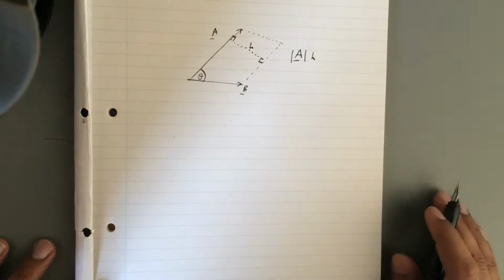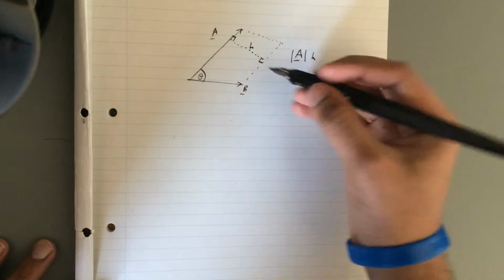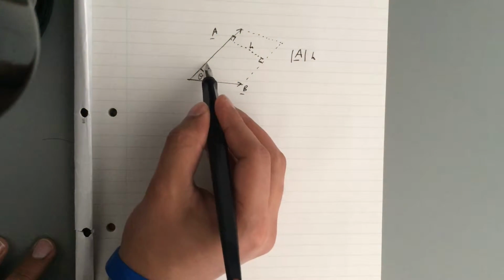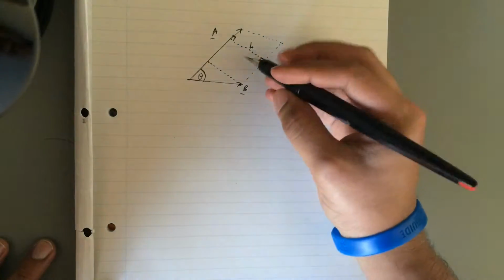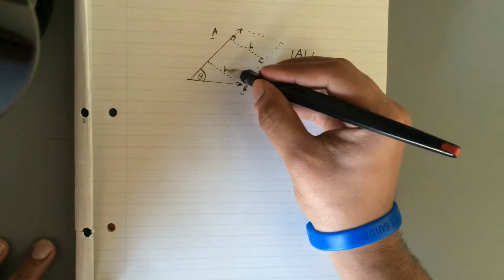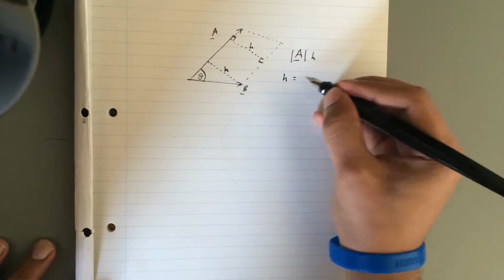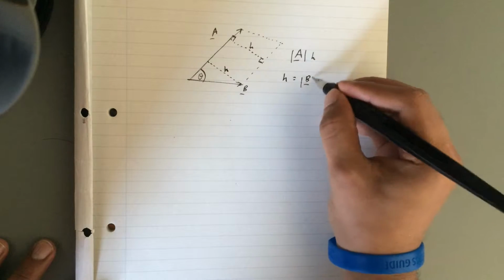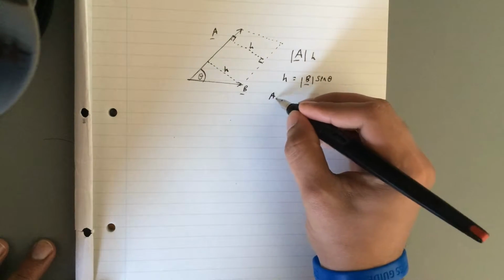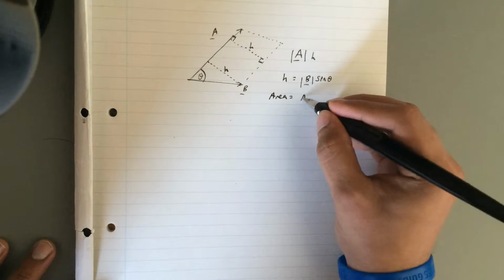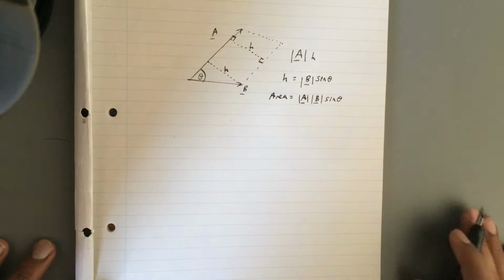Call that H. We can move this in closer, and that's still H. We can see that H is simply B sine theta, and therefore our area is mod A mod B sine theta.